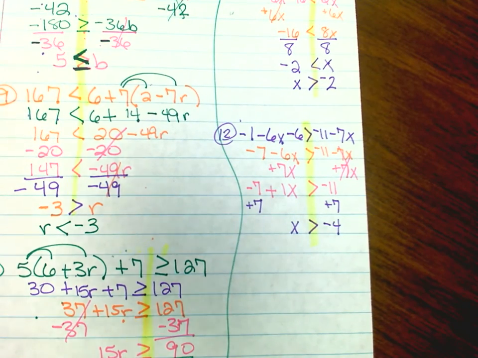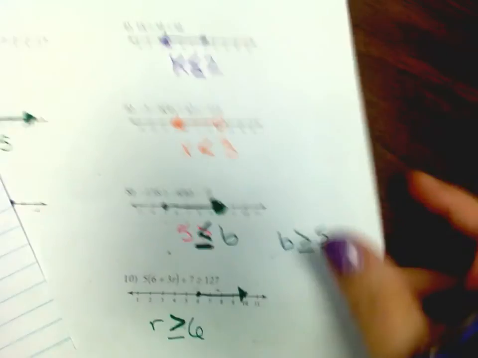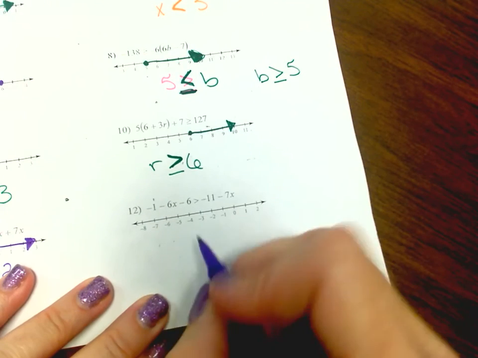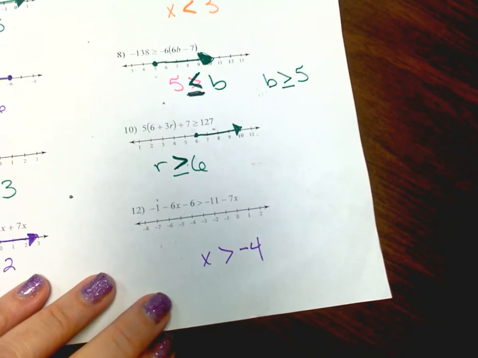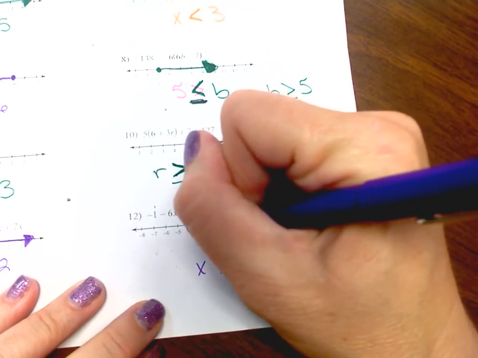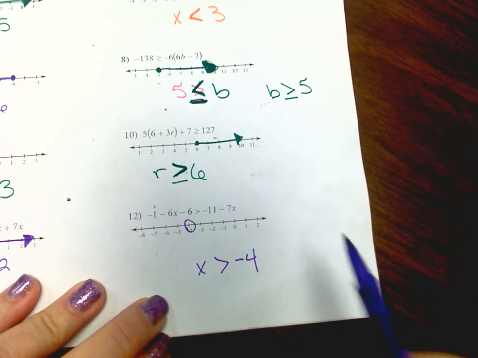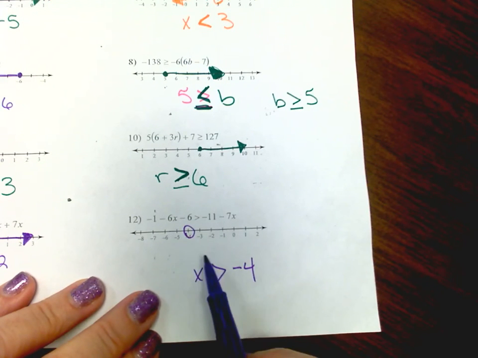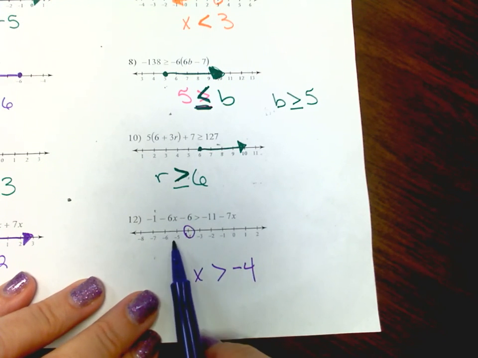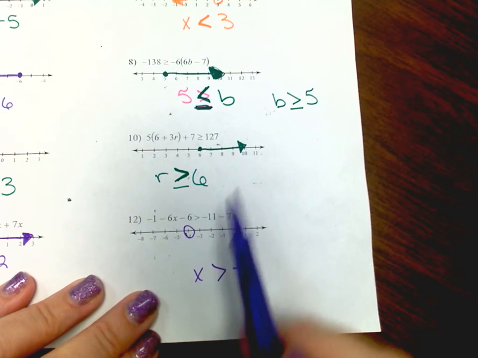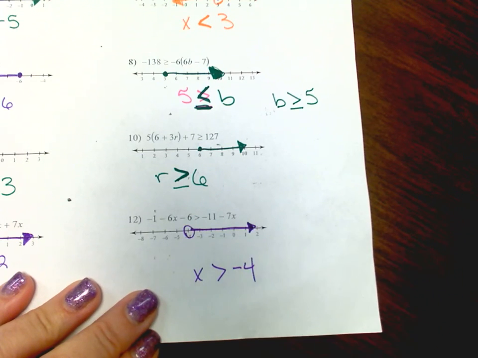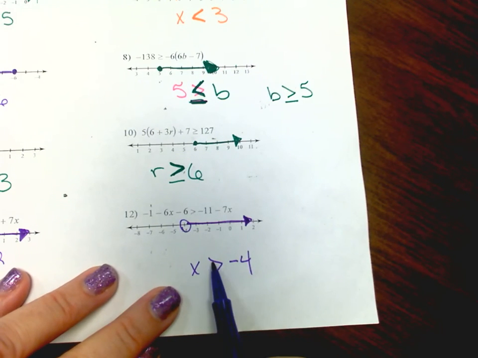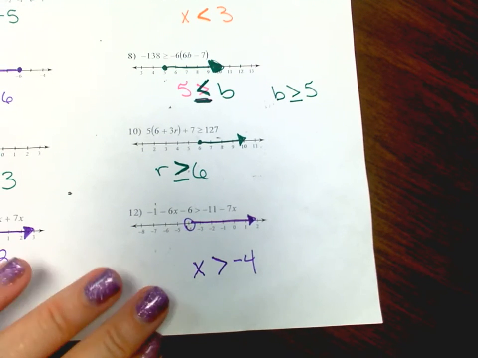So let's graph it. x is greater than negative 4. Can x be negative 4? No. So I'm going to circle it. And it's greater than. So is negative 3 greater than negative 4, or is negative 5 greater than negative 4? Negative 3 is. And again, the inequality sign points to the right. Our variable's on the left, so the arrow goes to the right.